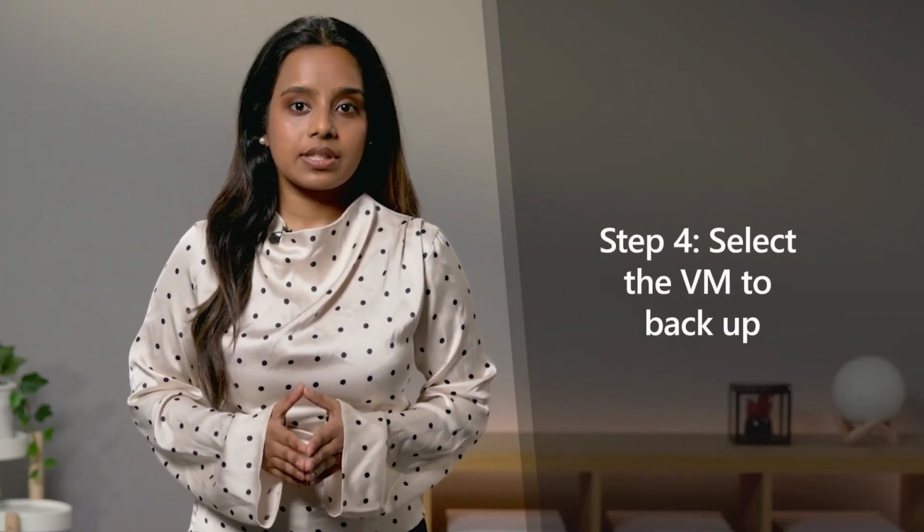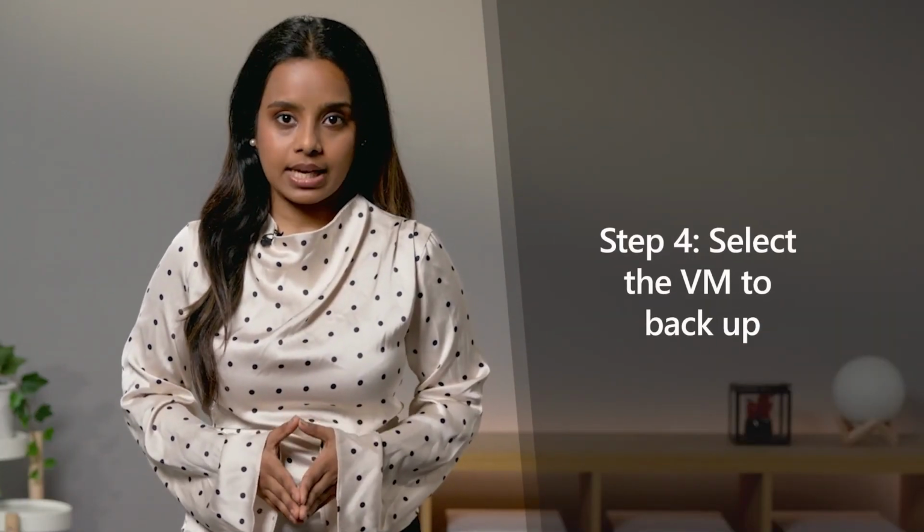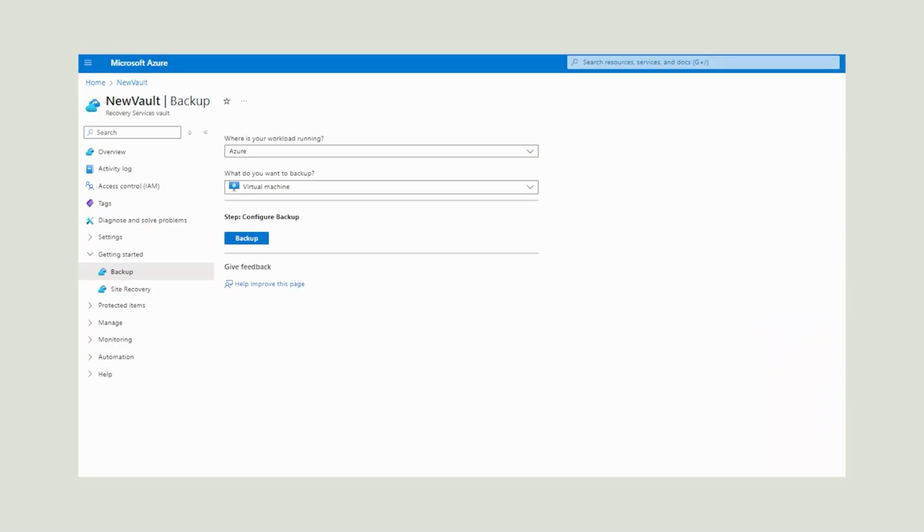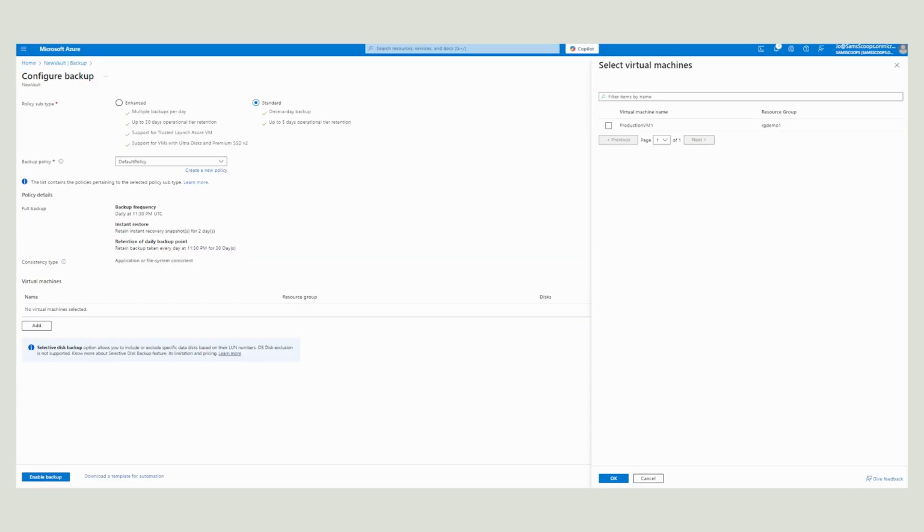Now, once your Recovery Services Vault and backup policies are in place, you can select the VM to backup. Starting in the Recovery Services Vault, navigate to Backup under Getting Started. Now, choose Azure Virtual Machine as the workload. And select Backup to configure it. Next, choose the policy subtype, then click Add to select the VM from the list of available virtual machines in your resource group. Lastly, click Enable Backup to link the VM with the backup policy created earlier.